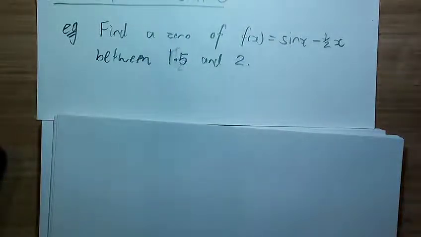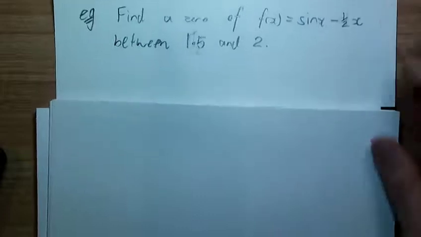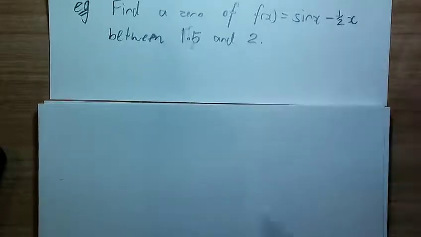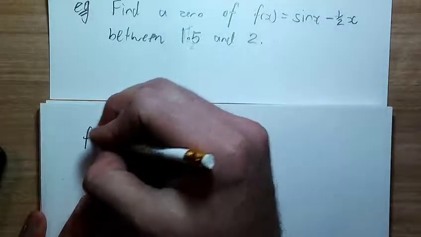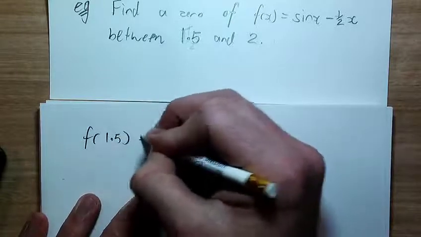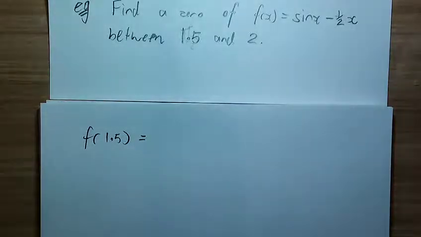Aren't we lucky that exam questions don't go, write an exam question for this concept? Okay. Right. So let's just check that. F of 1.5 is what? What does it actually come out to?